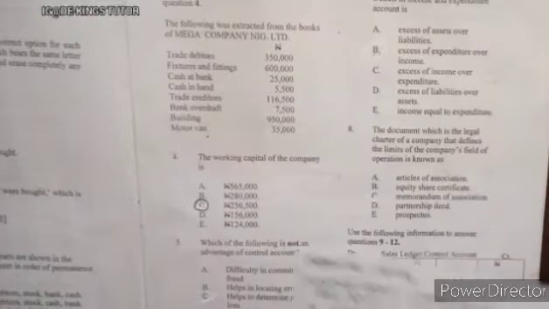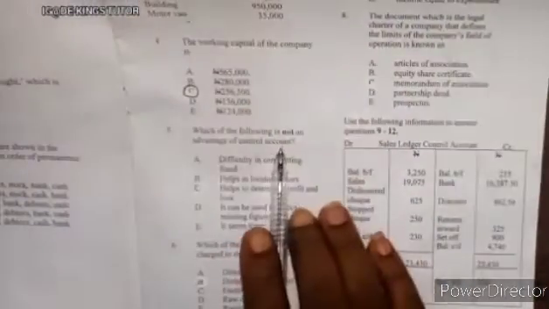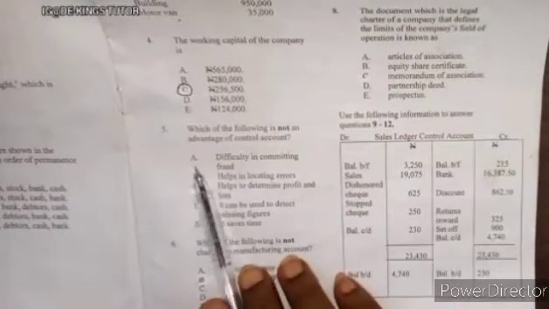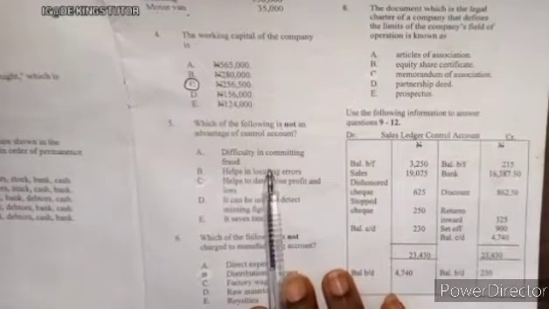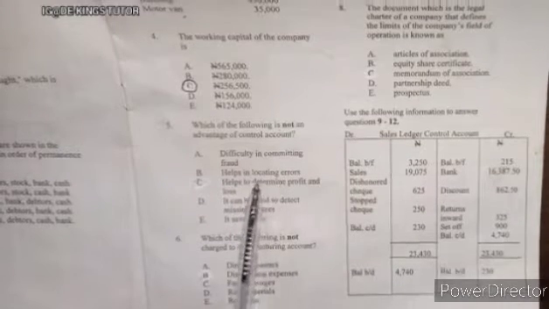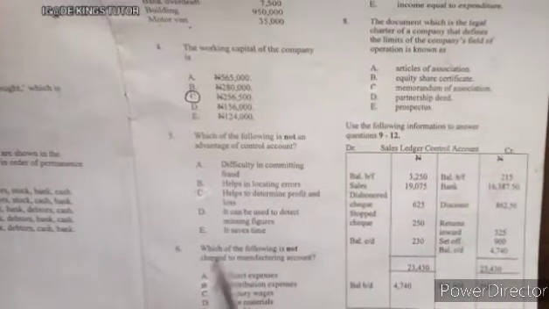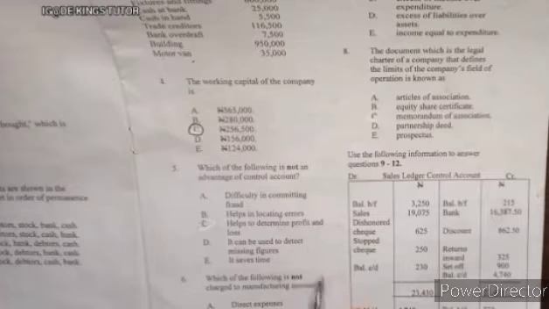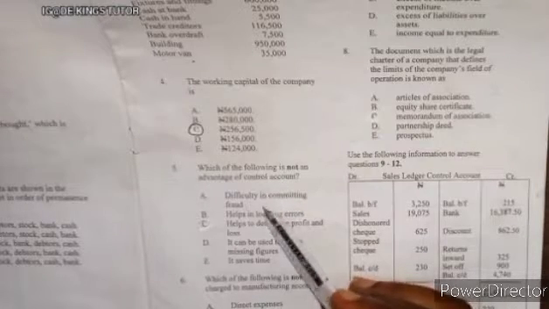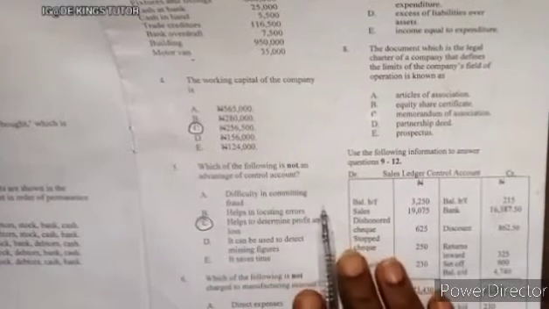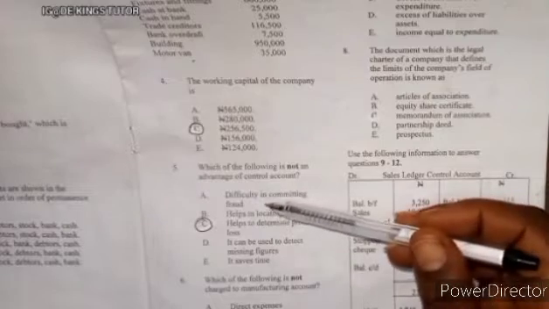Okay, so the next one says: which of the following is not an advantage of a control account? It means all of them are advantages, but one is not. A, difficult in committing fraud; B, helps in locating errors; C, helps to determine profit and loss; D, it can be used to detect missing figures; E, it saves time. All of them are advantages, except C, helps to determine profit and loss. A control account does not help to determine the profit or loss. It helps in making fraud difficult.